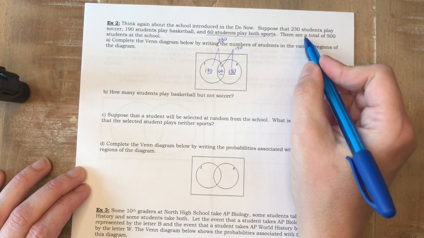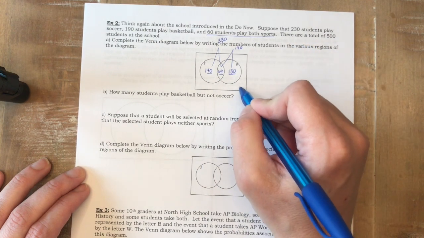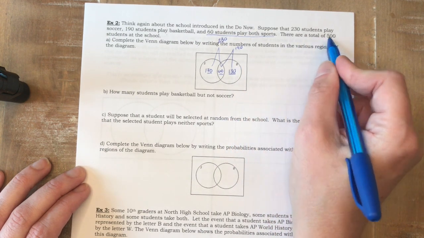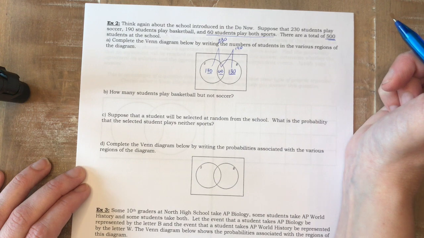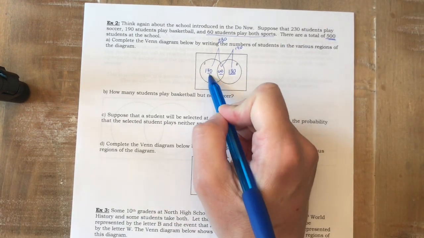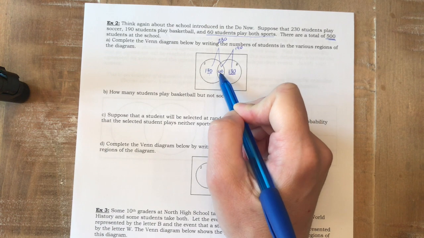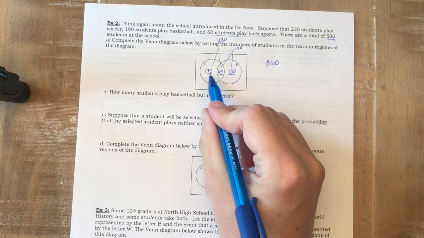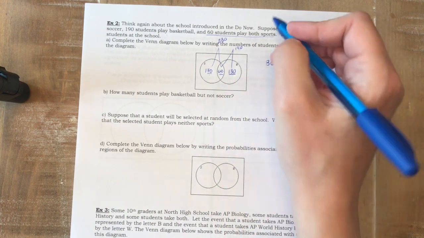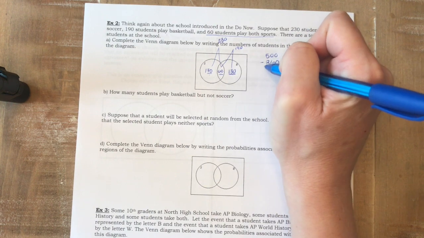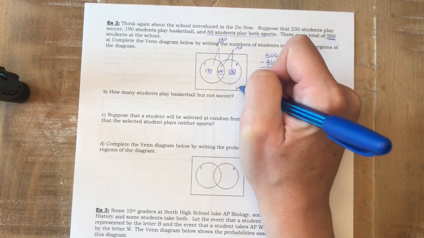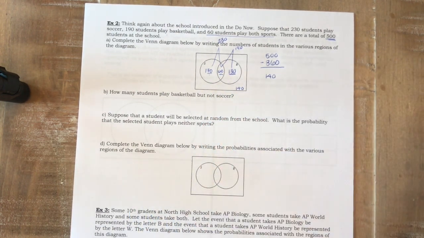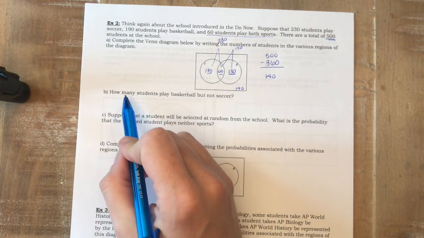So now we have to figure out how many students are out here, not playing soccer and not playing basketball. They're not doing either sport. There are a total of 500 students at the school, right? So we have 170 plus 130, so it's 360. So there's 360 students that are playing soccer or basketball. And there's 500 total, so we're going to subtract. And that's going to leave us with 140 students outside. So now we have all the parts of a Venn diagram. So 1, 2, 3, 4 numbers that are labeled. So now we can answer the questions.